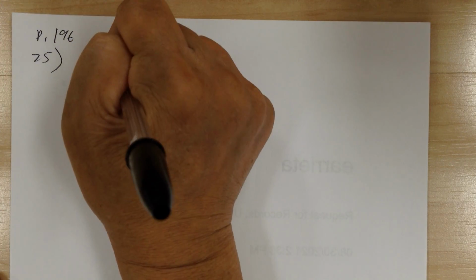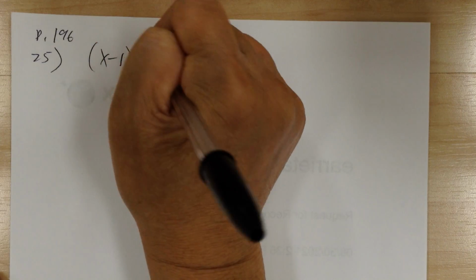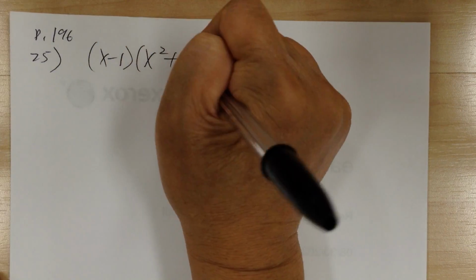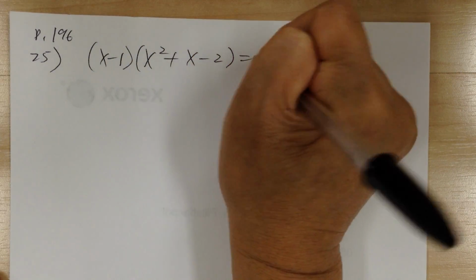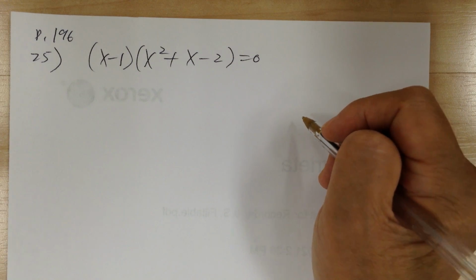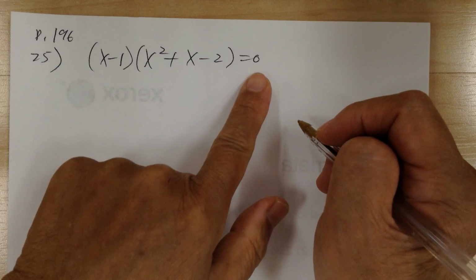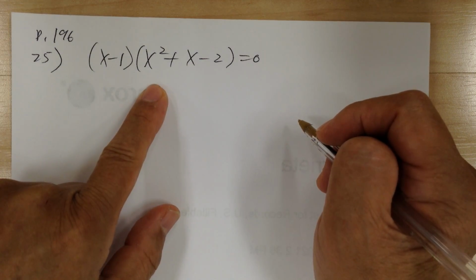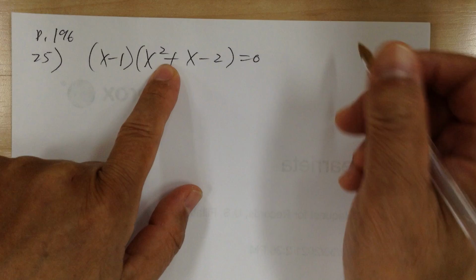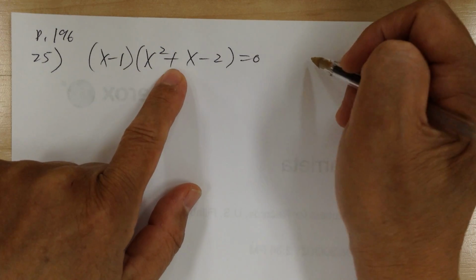Okay, you have (x minus 1) times (x squared plus x minus 2) equal to 0. First, check to make sure equal to 0, so that's good. Next is make sure it's all factored. So this is already factored, but this is not. So you have to factor this. So go through the steps.